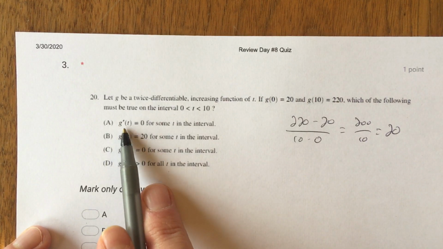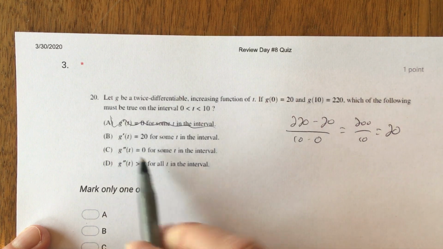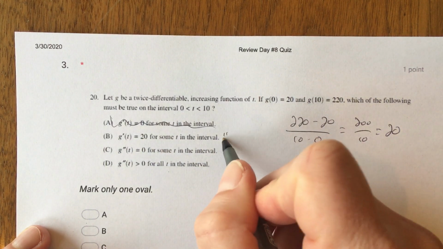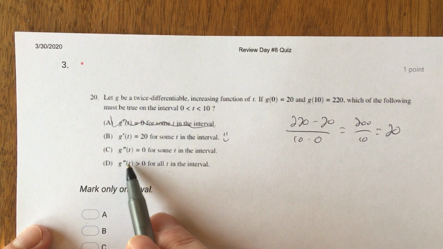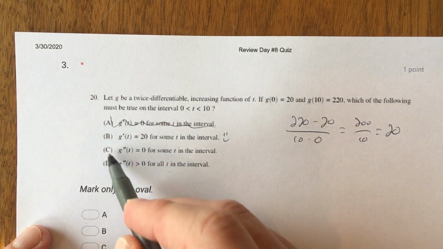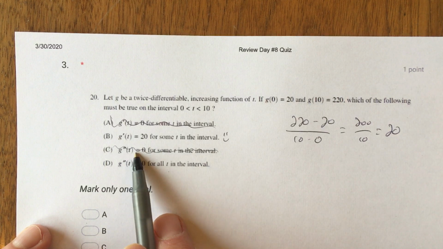So the first part says the derivative has to equal 0. No, that's not a guarantee. The derivative has to equal 20 for some. Well, that's what the mean value theorem says. Let's just read on. The second derivative has to equal 0. The second derivative has to be positive. No, we're not guaranteed that it has to equal 0.